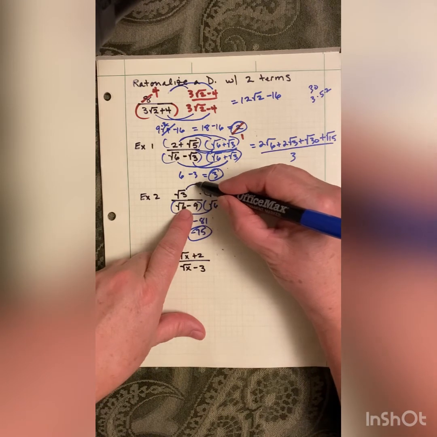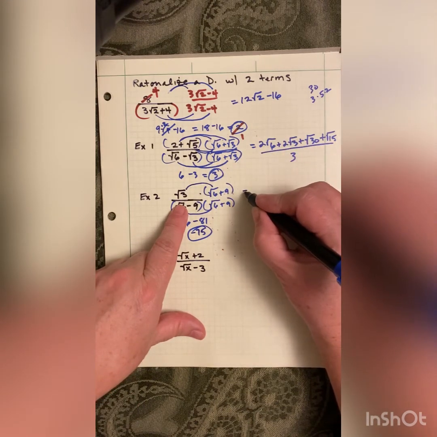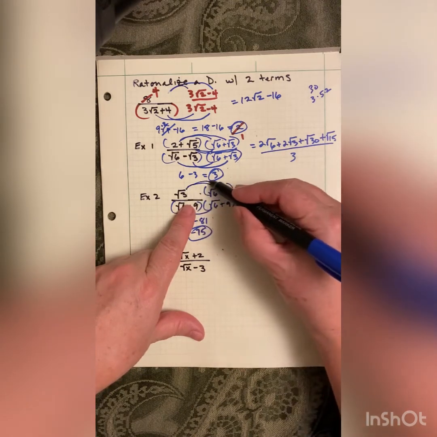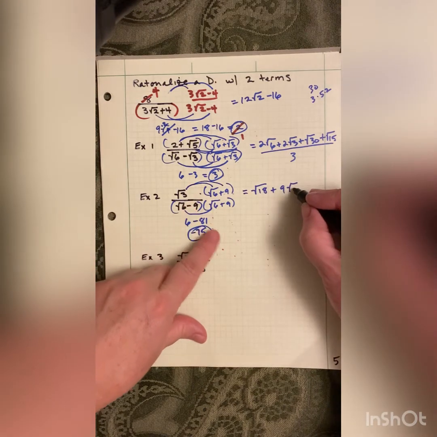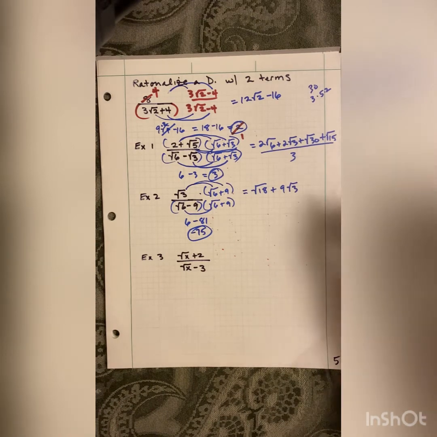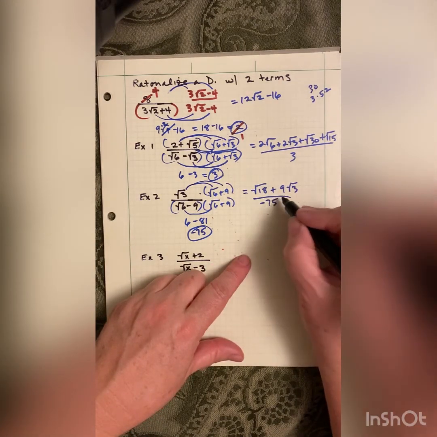So square root of 3 times square root of 6 will give me what? A square root of 18. And square root of 3 times 9 will give me plus 9 square root of 3. Okay, all over my negative 75.